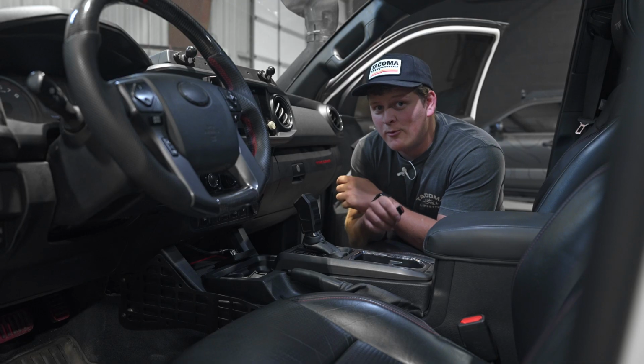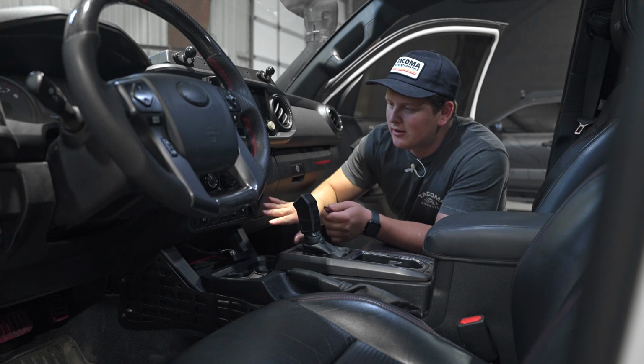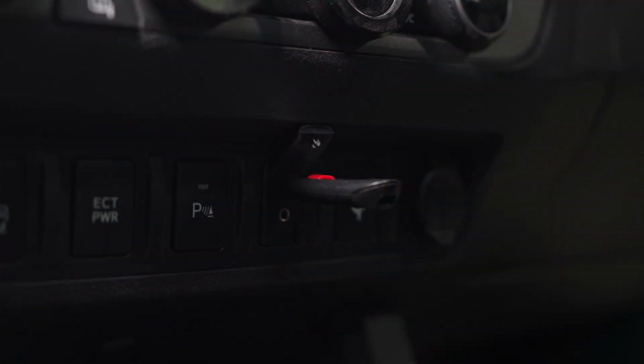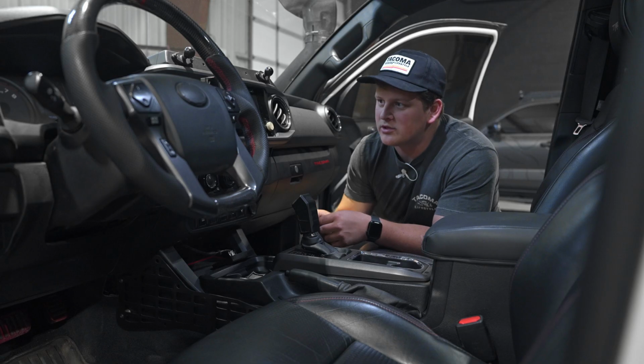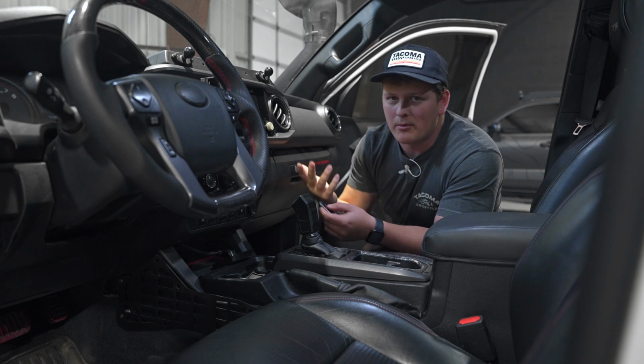Right, so now we're here inside of the 3rd gen Tacoma. Inside the 3rd gen, right in this area, there's going to be a USB-A port. This is a 2017 TRD Pro. This should work just fine. We've got the CD player. That's one of the big indicators. If you have a CD player, you're probably going to be able to do this.